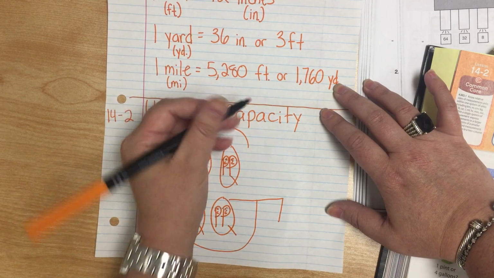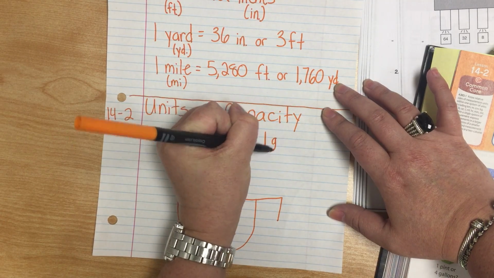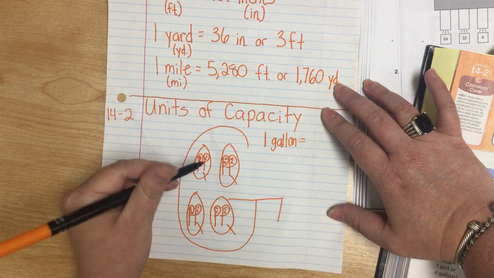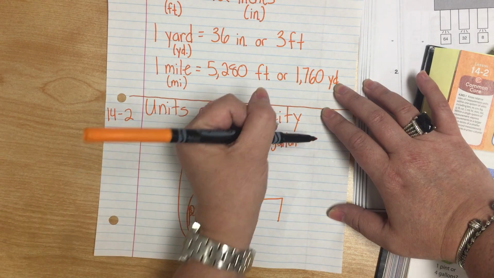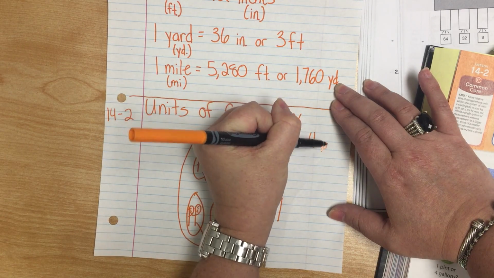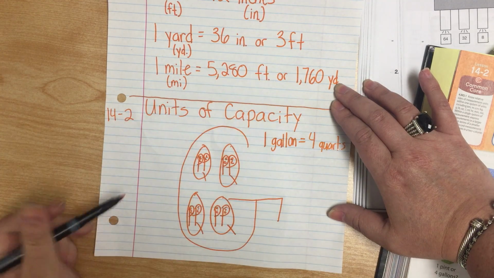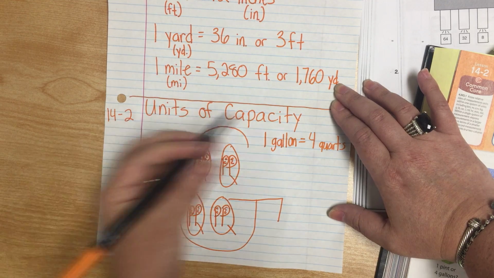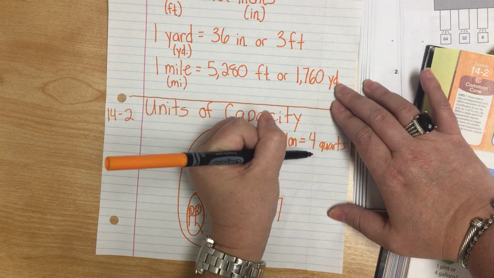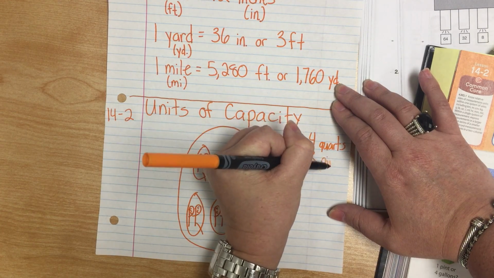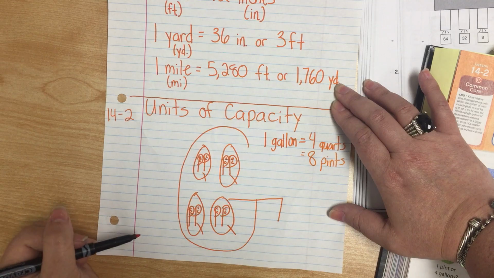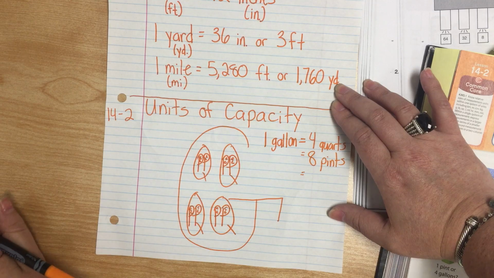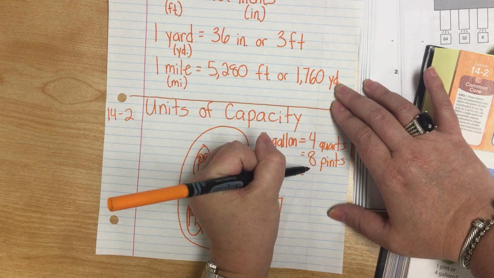So off to the side, 1 gallon equals how many quarts? 4 quarts. 1 gallon equals how many pints? 8 pints. And 1 gallon equals how many cups? 16 cups.